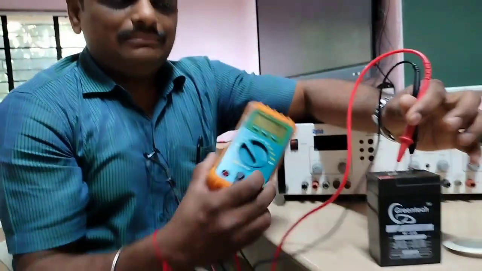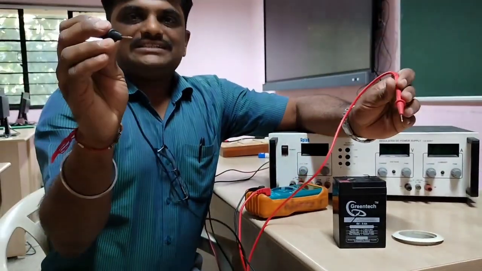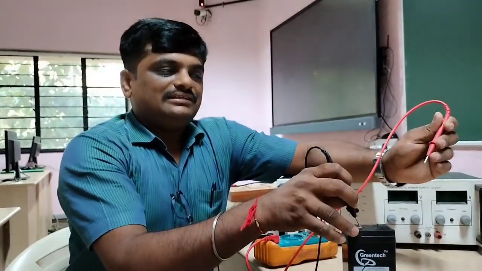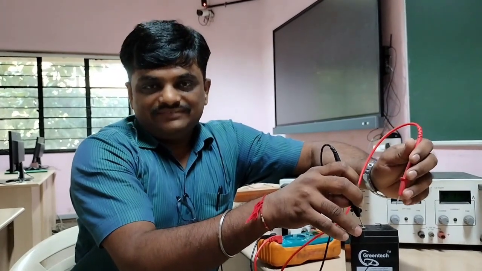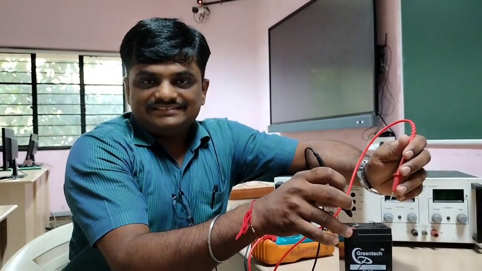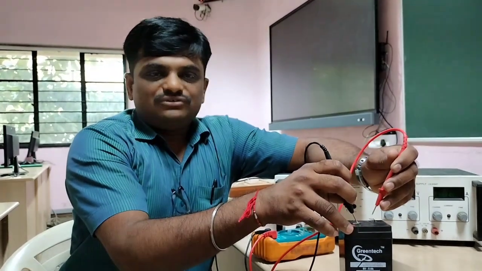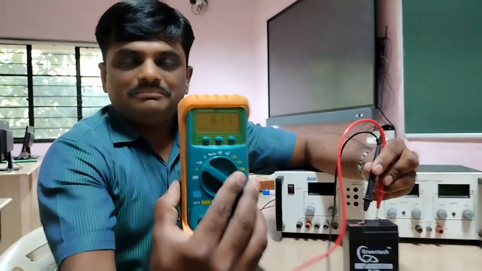Now I am changing the position. I am connecting the reference, that is black, at positive and the red terminal at negative. According to the concept of potential difference, black is taken as a reference, meaning it is treated as 0 volt. With respect to that, what will be the potential at the negative terminal? It will be minus 6.